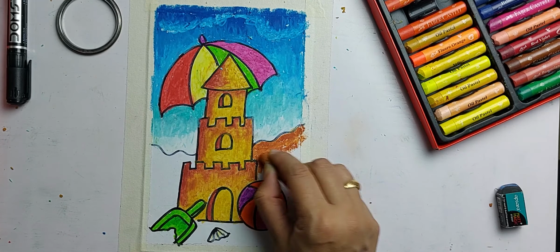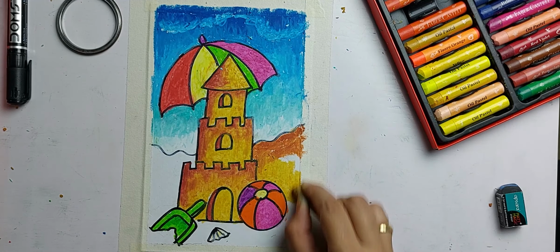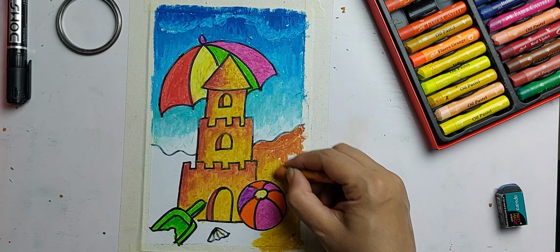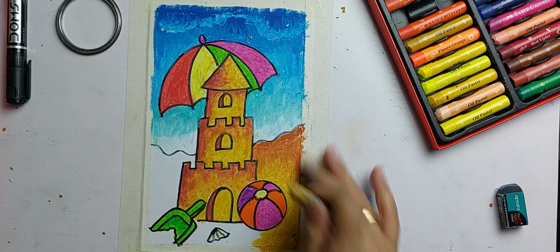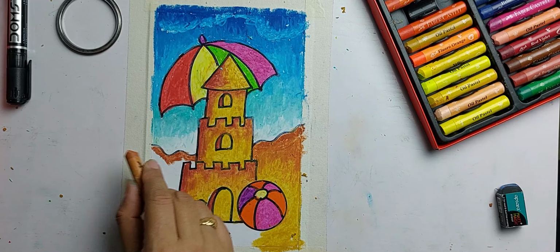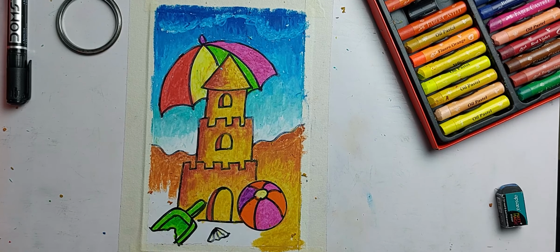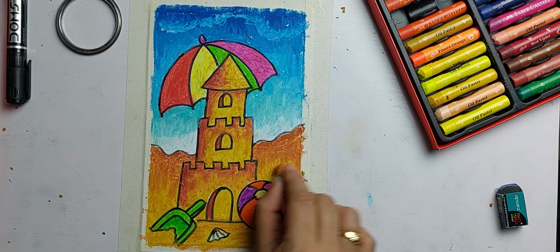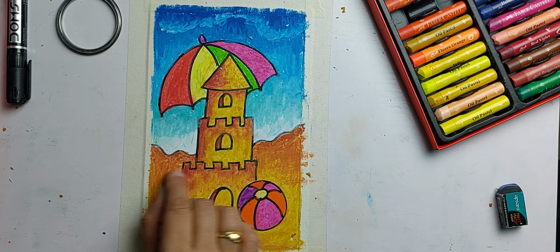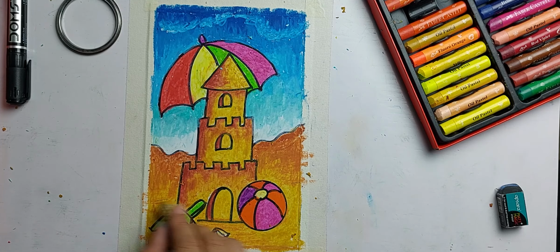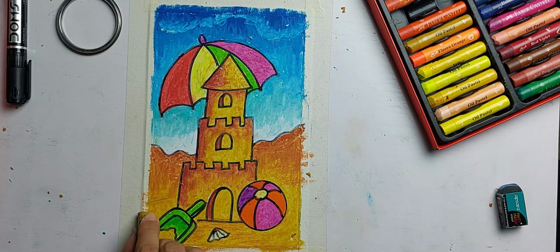We'll give shades of a little brown, and I have this dark mustard color, so we'll use that. Not this one, this dark mustard color. From this corner we have to make sure we are using a dark mustard, so a little bit of it here, because this is the sand. Just adding a bit, and we have to merge it.